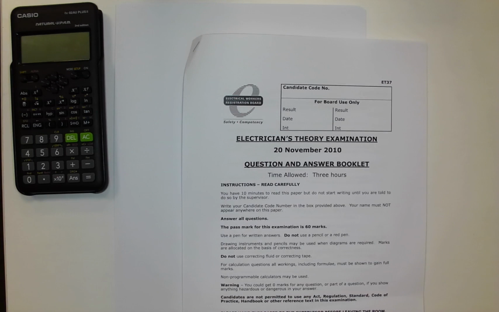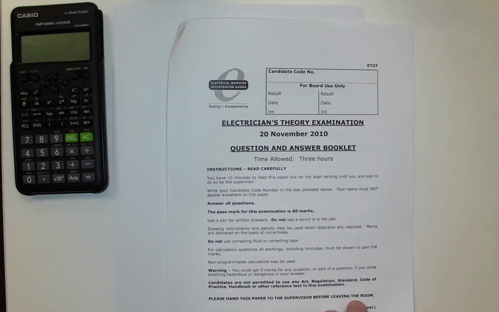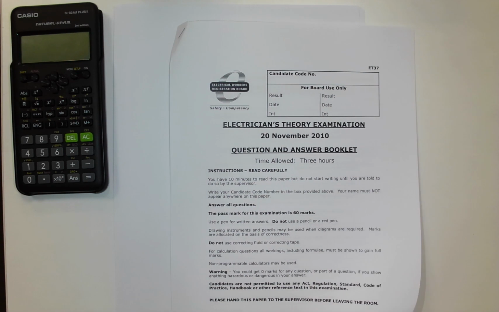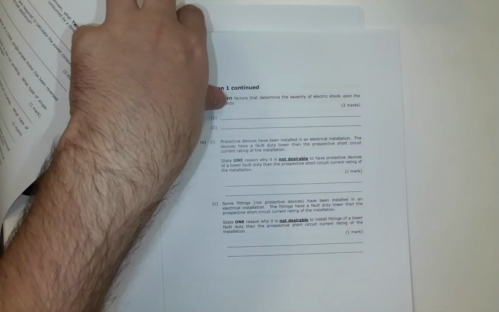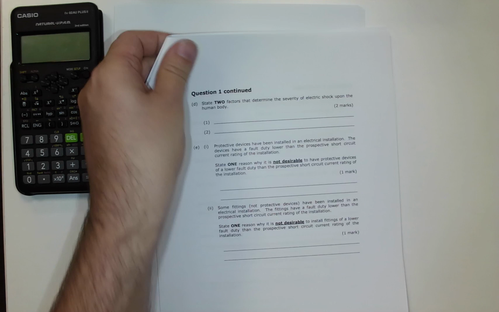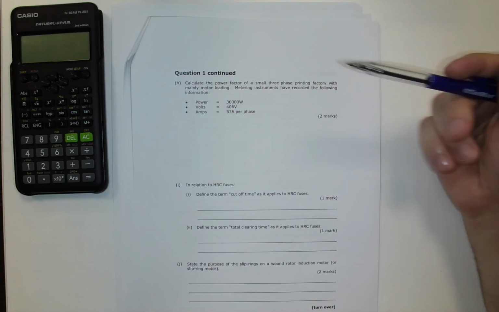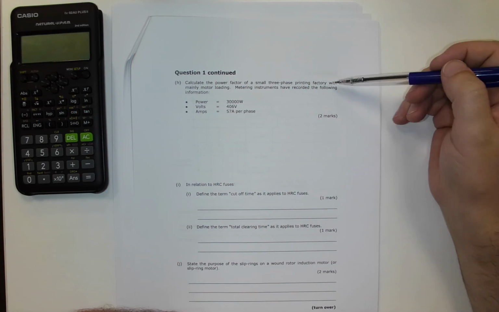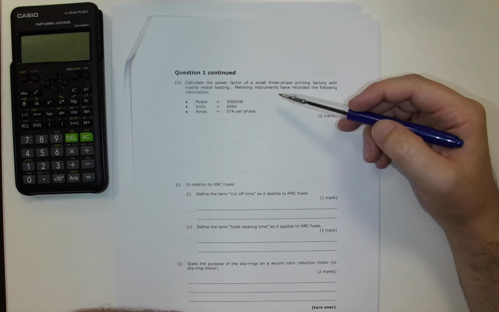So we are working on Electrician Theory Exam ET37, 20th November 2010. And we're going to start doing a mathematical question. Question 1H. Calculate the power factor of a small three-phase printing factory with mainly motor loading.